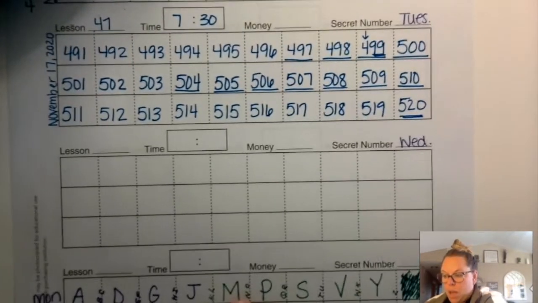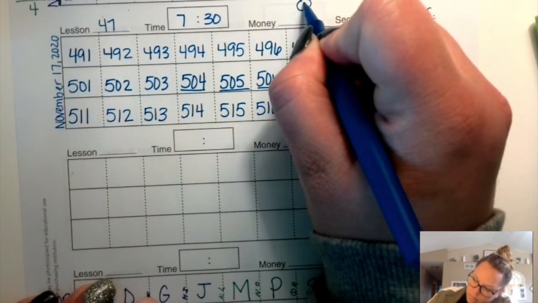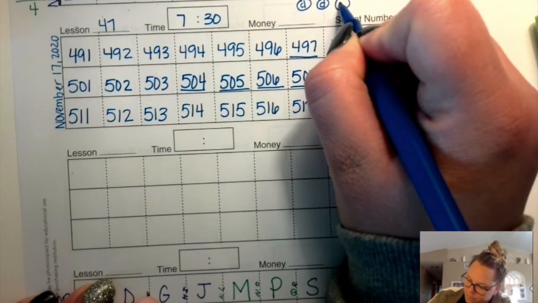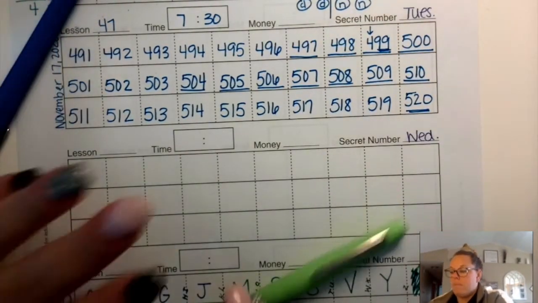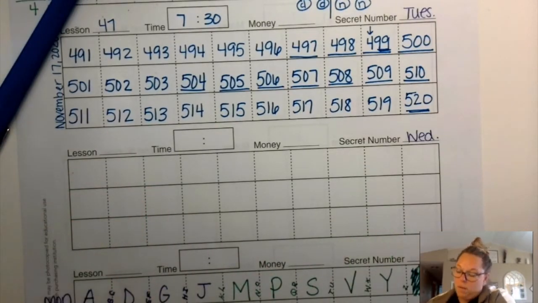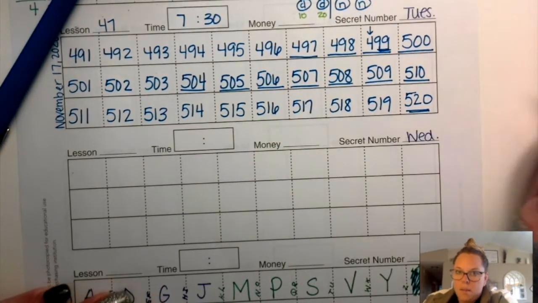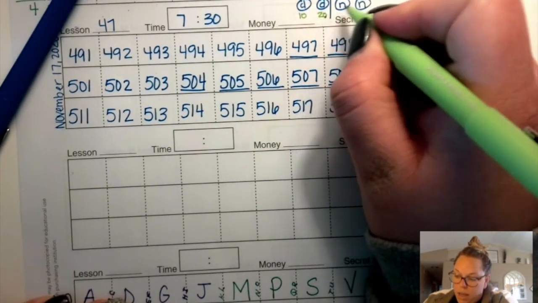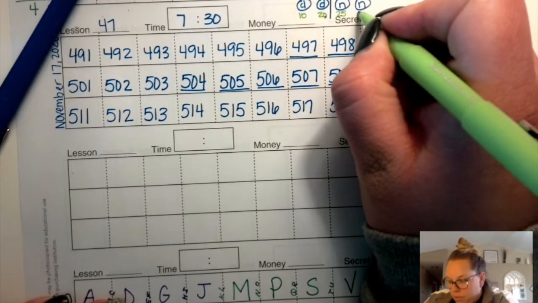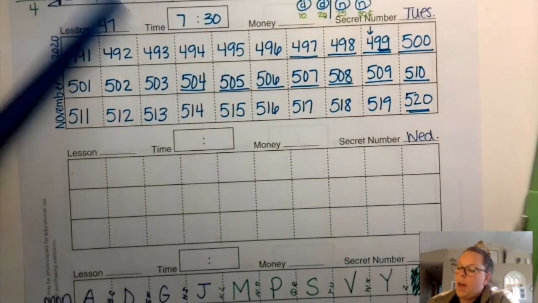Okay. And lastly, let's look at money. I have 2 dimes and 2 nickels. So today I'm going to start by counting by tens because 10 is still more than 5. 10, 20. Now that I'm at 20, I'm going to continue counting by 5s. So 20, 25, 30. So how much money do I have? I have 30 cents.